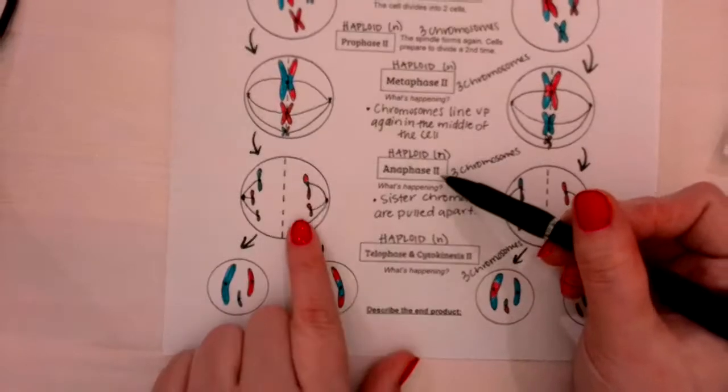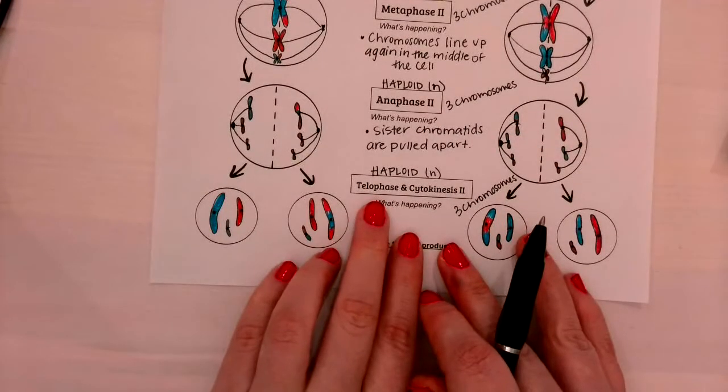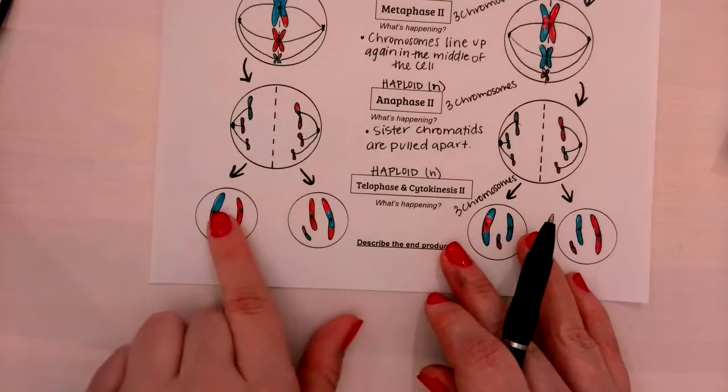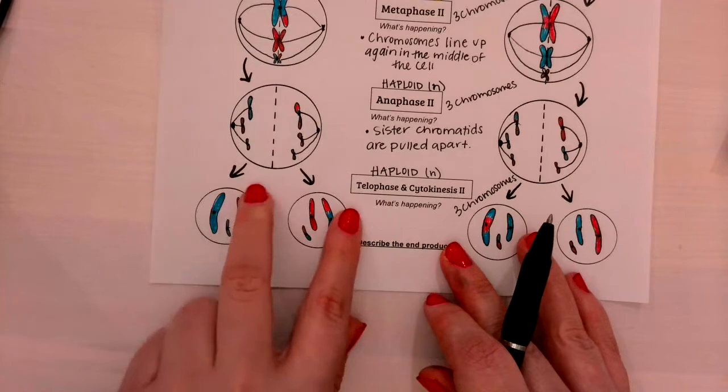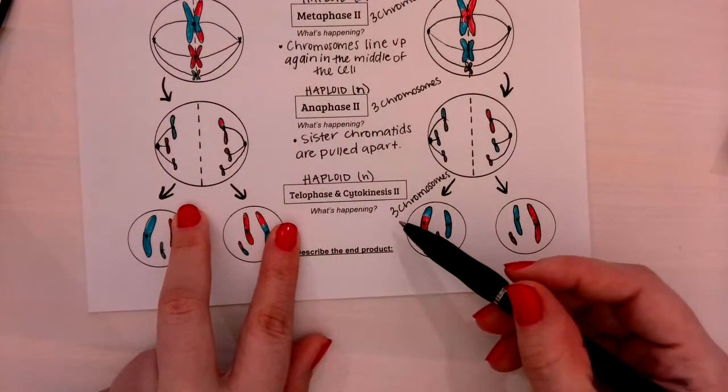All right, so after anaphase 2, we now go into telophase 2 and cytokinesis, and this is what we end up with. So we have 2 cells here, 2 cells here. So what happened in telophase 2 and cytokinesis?